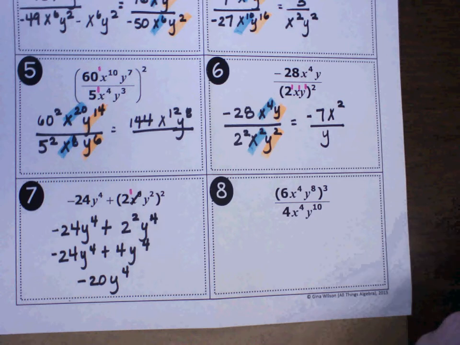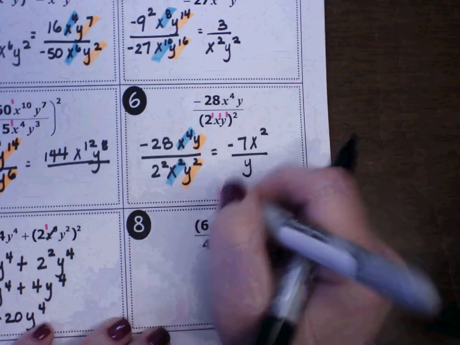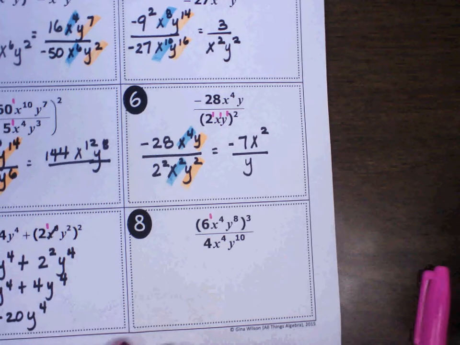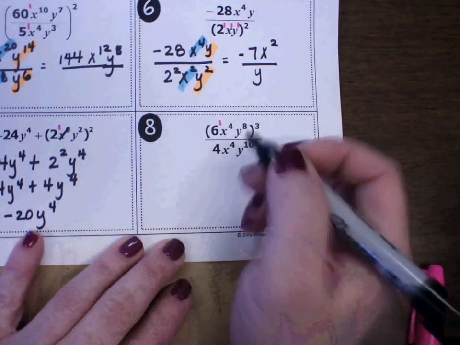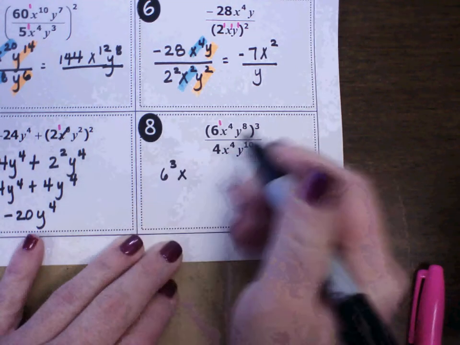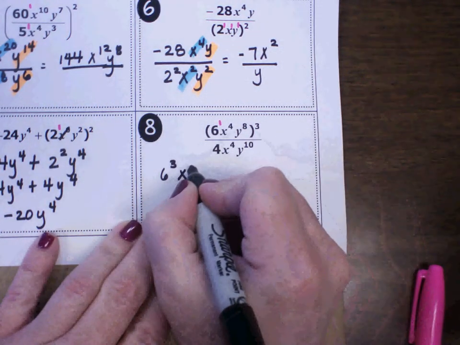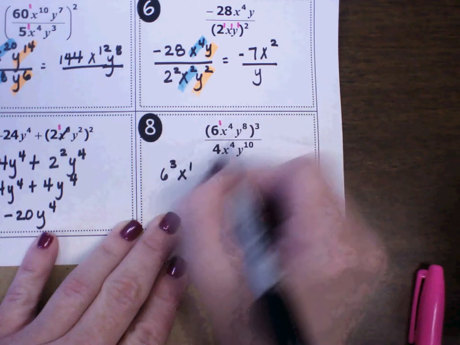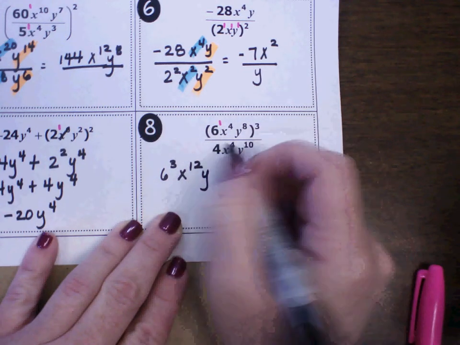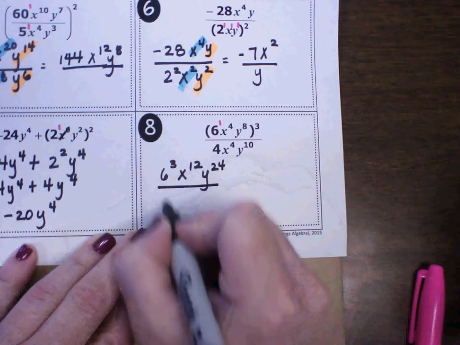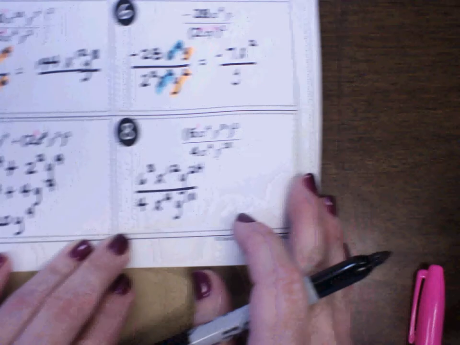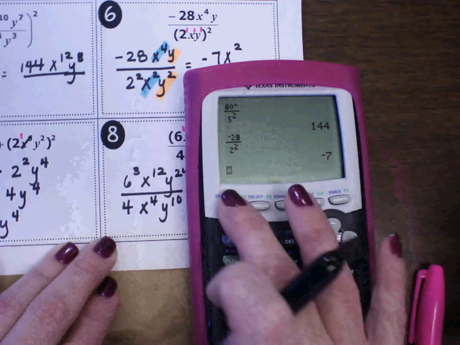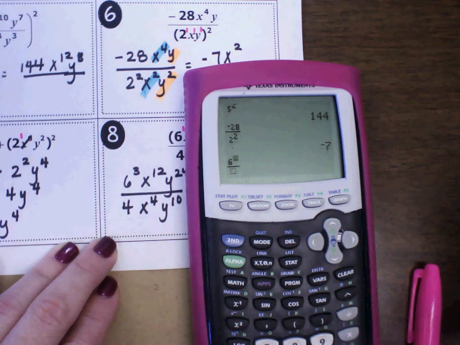That's cold. All right. That's a 1, right? We got to distribute first. Yes? All right, so 6 to the 3rd. X to what? Thank you. And y to what? 24. Thank you. x to the 4th, y to the 10th. Do that in the calculator. Yes? And that's 54.